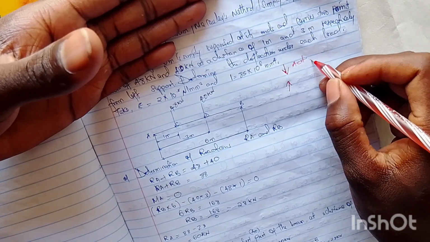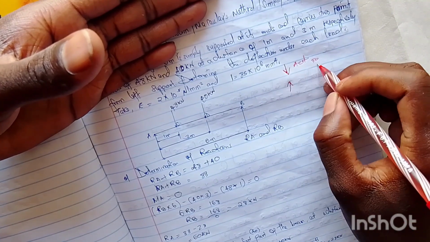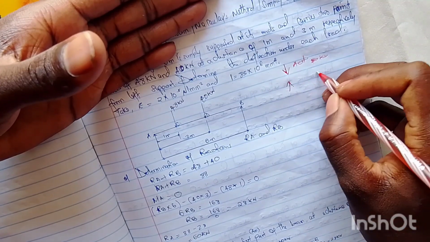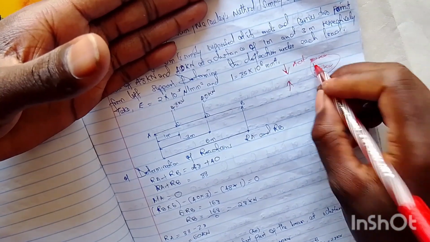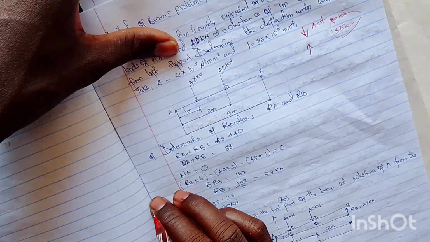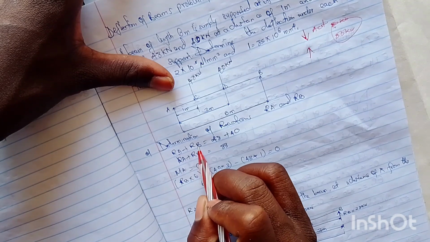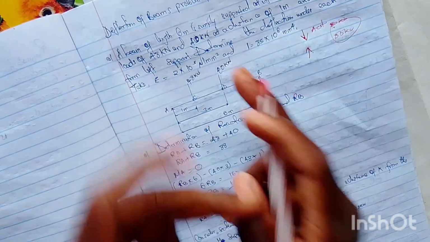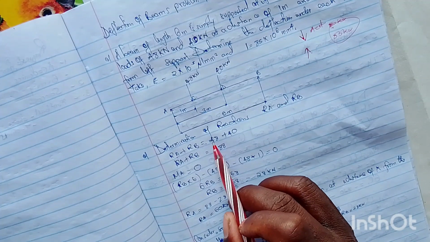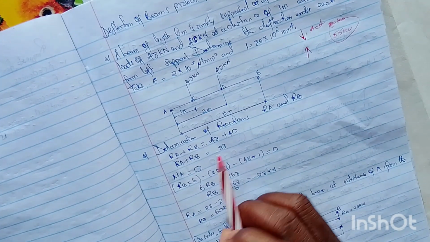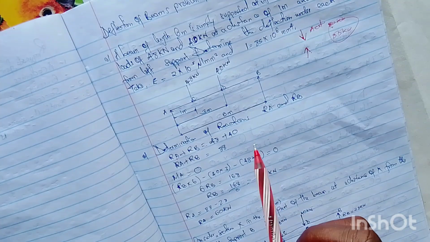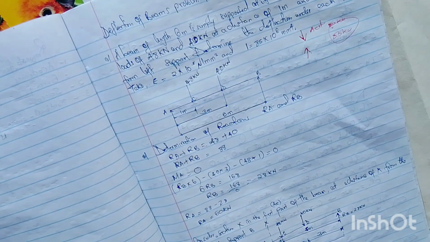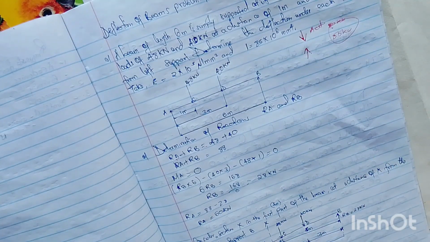If the action forces are 80 kilonewtons, then the reaction must also be 80 kilonewtons. So RA plus RB must equal the action forces. Adding 48 plus 40 gives 88, so RA and RB must also add up to 88.